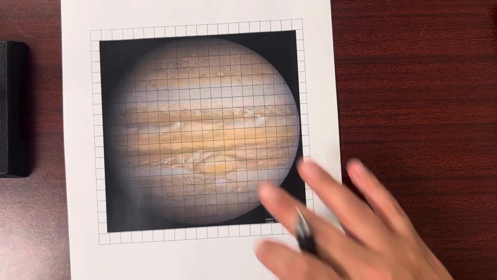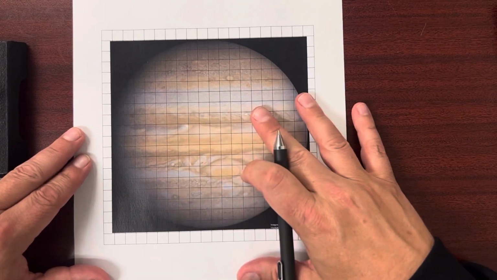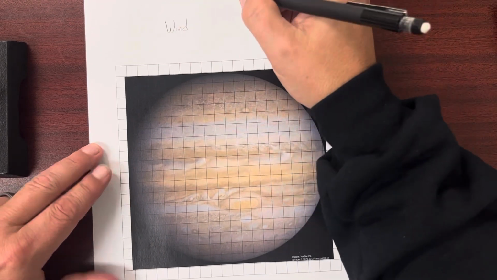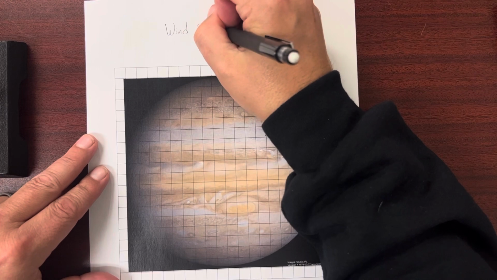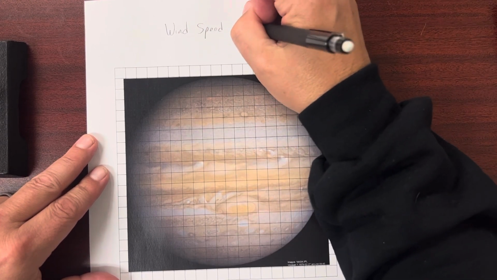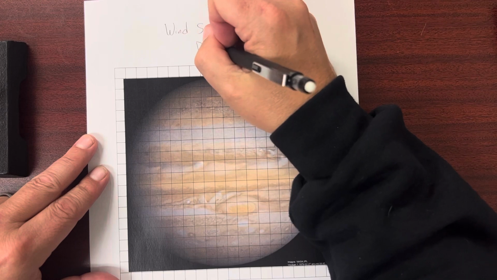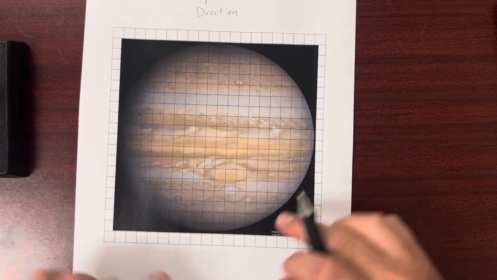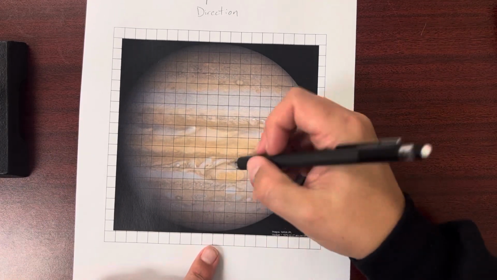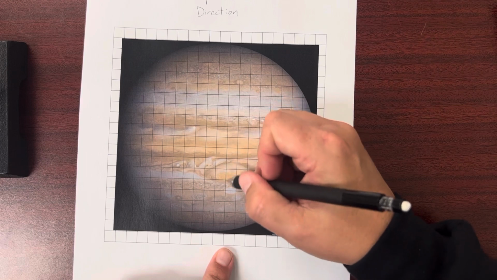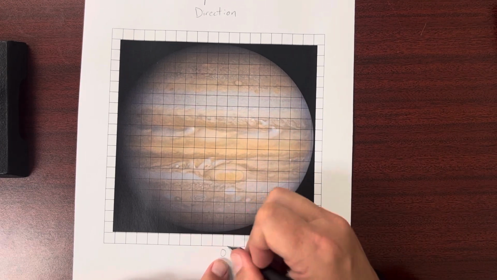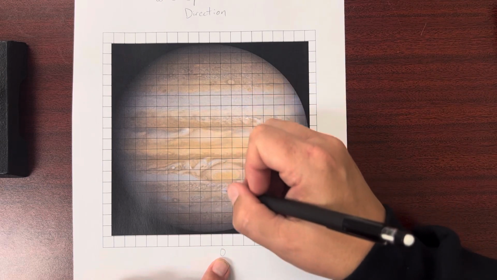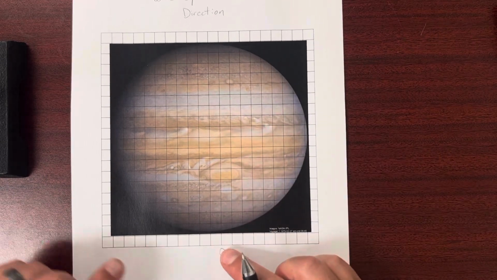Okay. Here's my map of Jupiter, and I've got my graph above that. So let's give this a title. We're going to say wind speed and direction. At the bottom here, and I want to make sure I get this right, I'm going to take this line, and that is going to be my zero latitude. My zero velocity line.